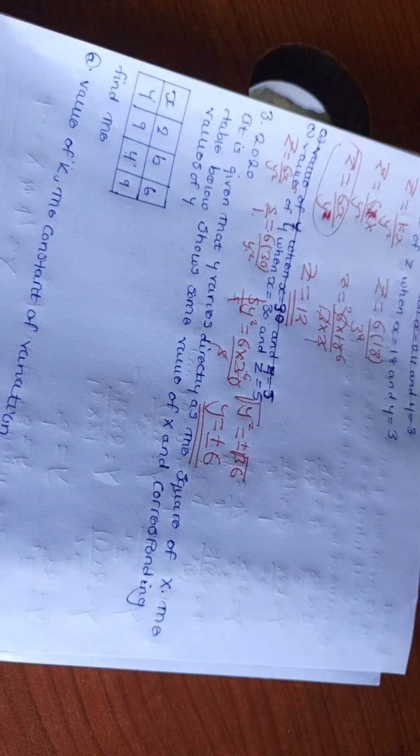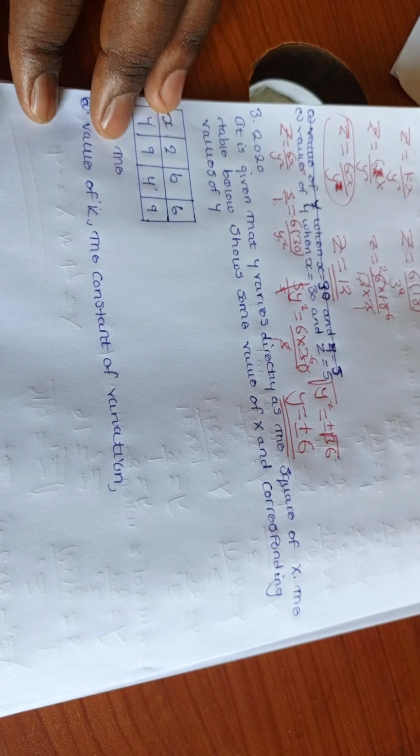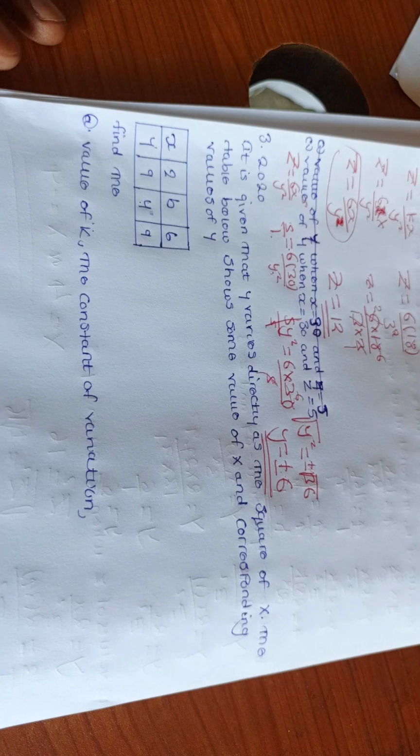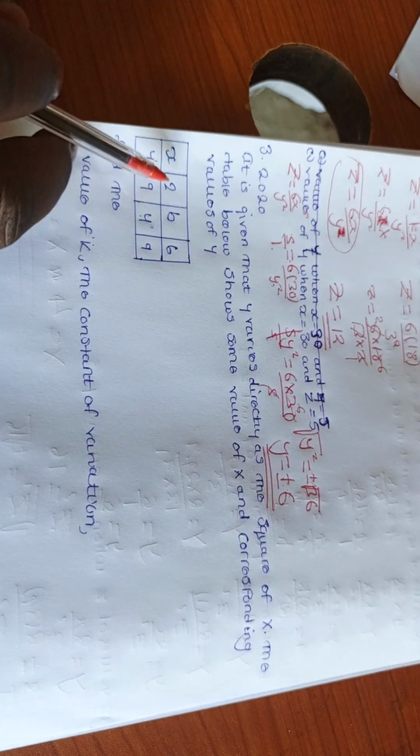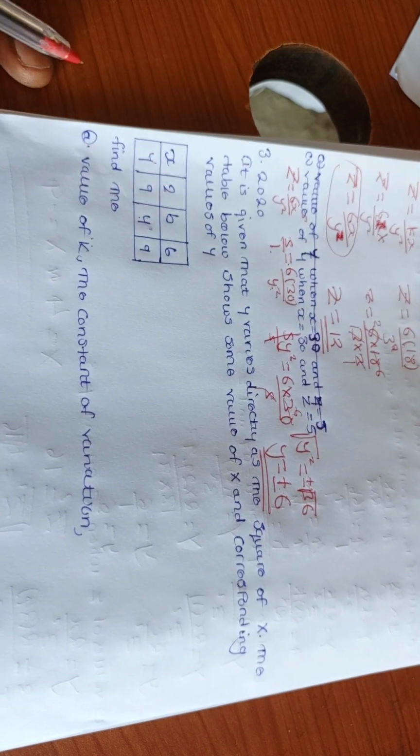Example 3. Go to example 3. As you can see, there's a table here.